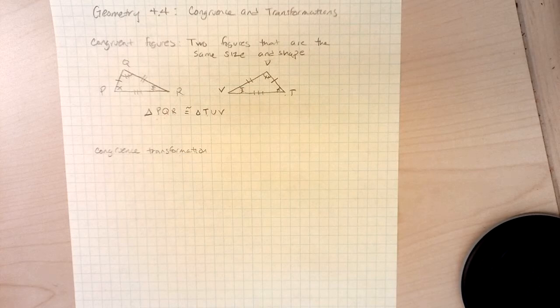Okay, so the next term you need to know is a congruence transformation. We've already talked about rigid motions, and each individual transformation, such as a translation, a rotation, or a reflection, are all rigid motions, which means those transformations are also congruence transformations. You could have a single transformation, the ones that I just mentioned, be a congruence transformation. You could also have a composition of transformations be a congruence transformation as well.